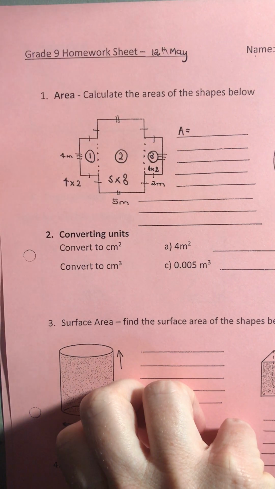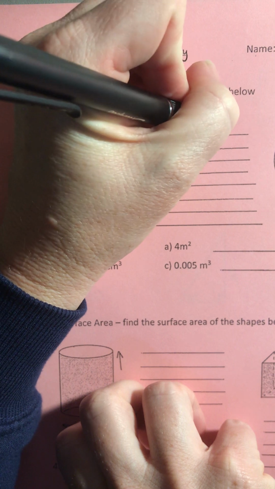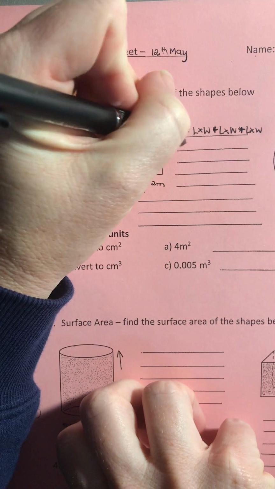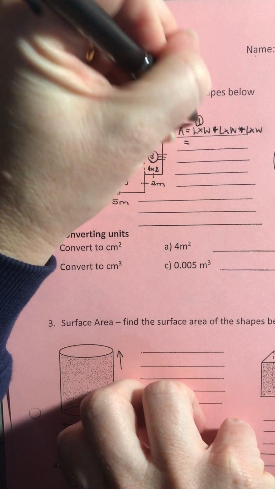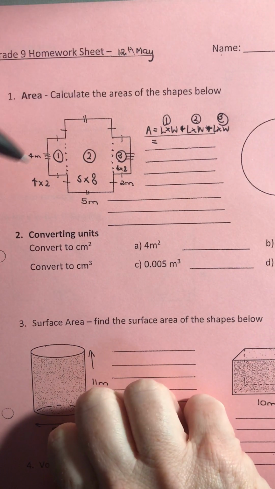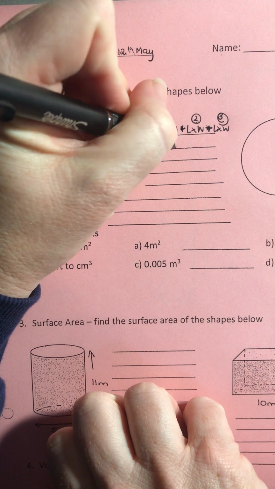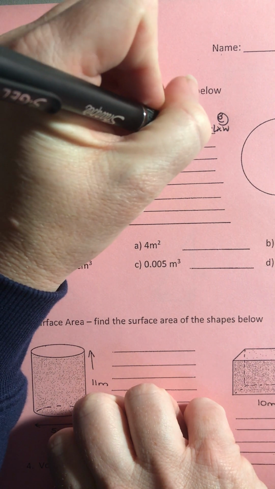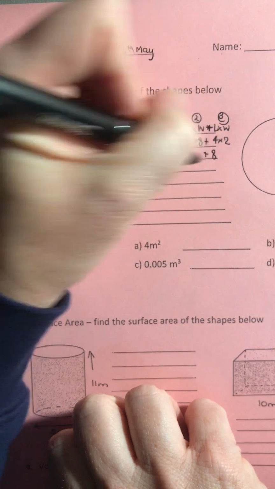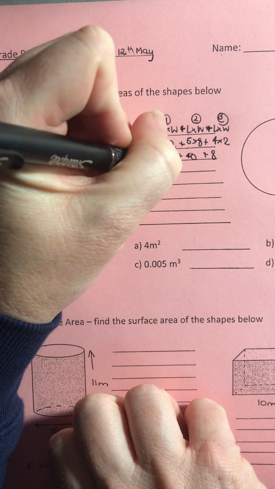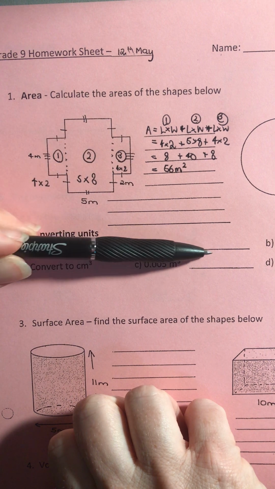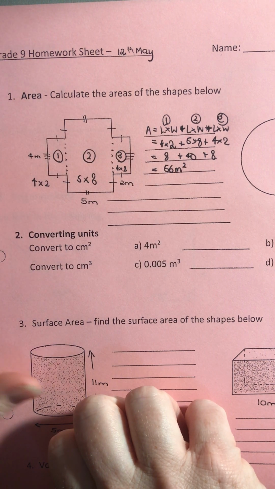So when I write my area, I can say that it's going to be the length times width plus length times width plus length times width, knowing that the length and width are different for those different rectangles, and I can even put a 1, 2, 3 up above there. So then I will work out my length times width. I've got my 4 times 2 plus my 5 times 8 plus my 4 times 2. So now I've got 8 plus 40 plus 8 is going to give me 56 meters squared. Now I could have done them individually and then added them up at the end, and that's why I've given some extra space there for that question.